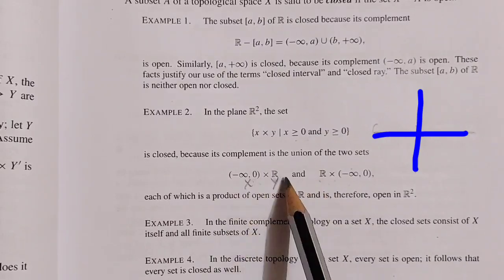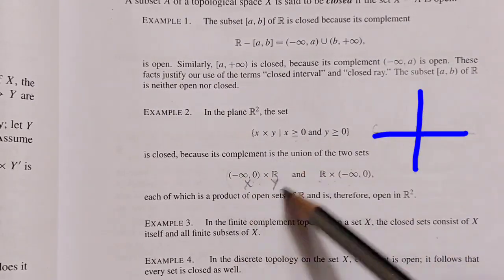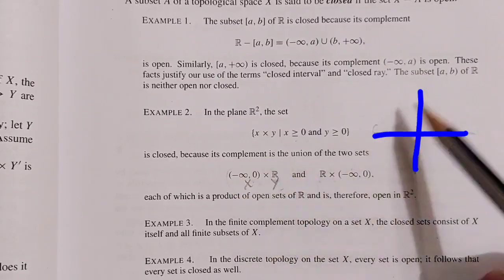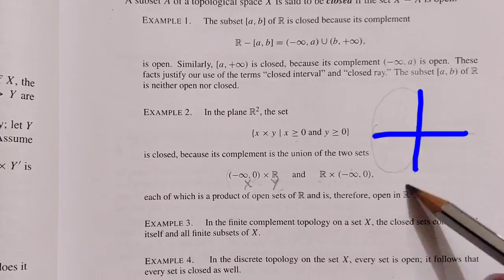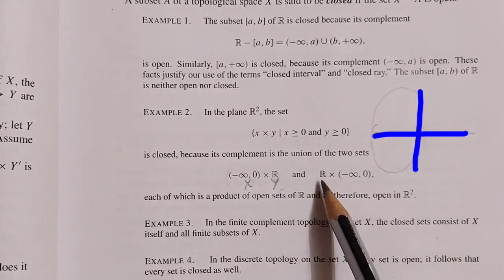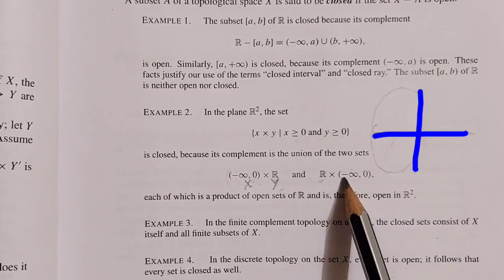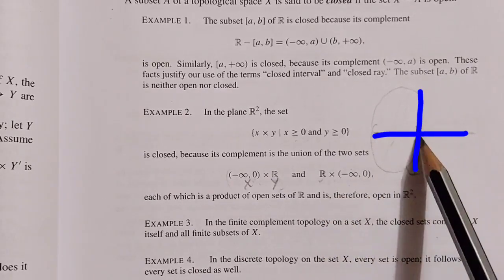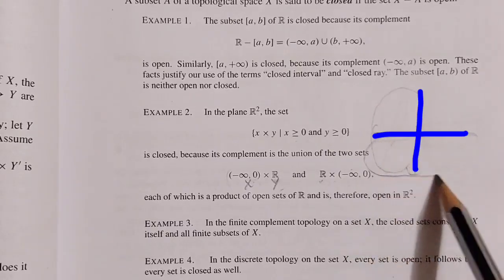R is my y-axis, so the whole of R will be covered. Hence this set will have this whole region. Here R is my x-axis, and for the y-axis I have to take only minus infinity to 0, that is this part.